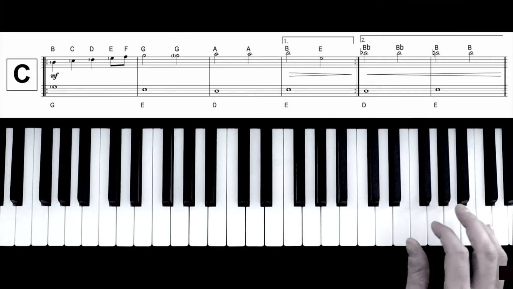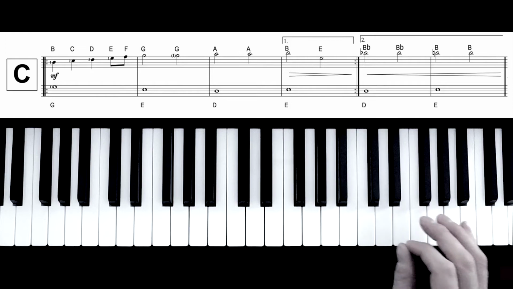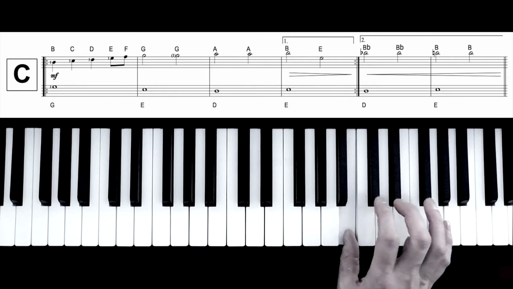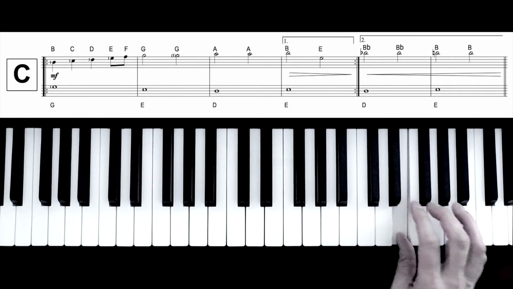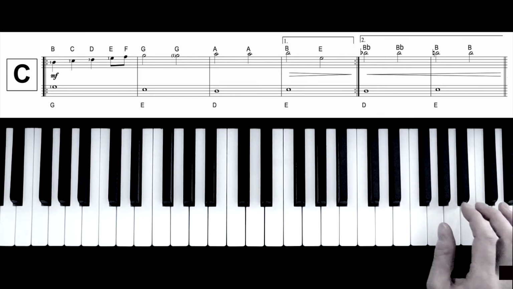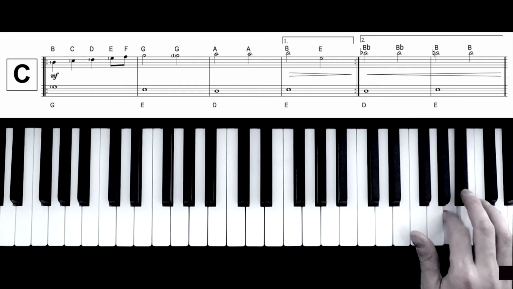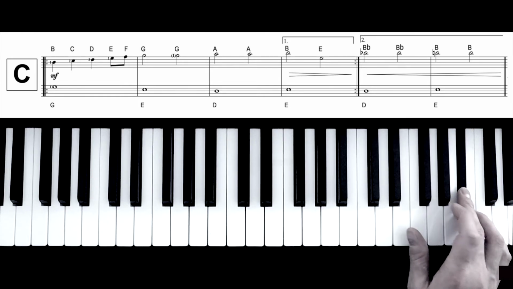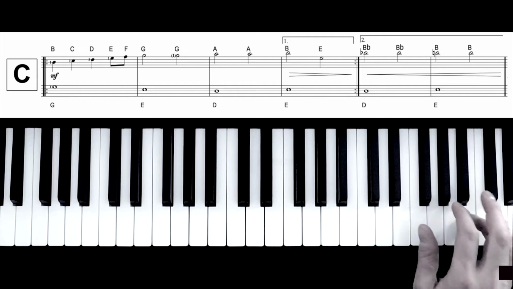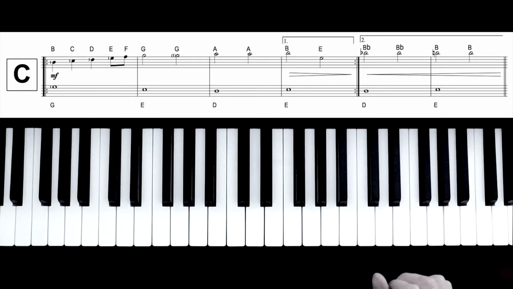Okay, so just let me show you the second time option again. So going back to C, but this is for the second time round. Switch to the thumb, A for 2, B flat for 2, and B for 2. And that's how the C section goes.